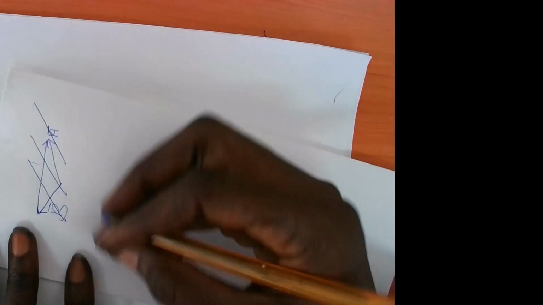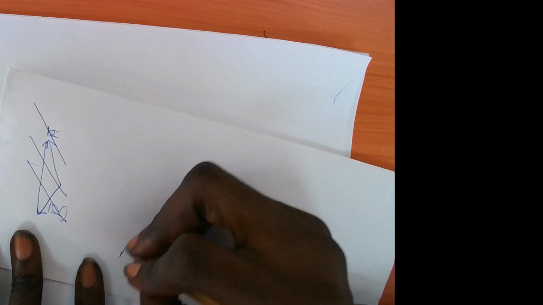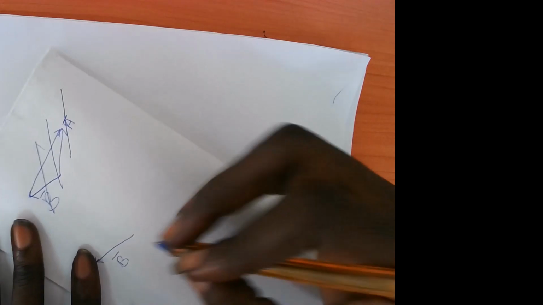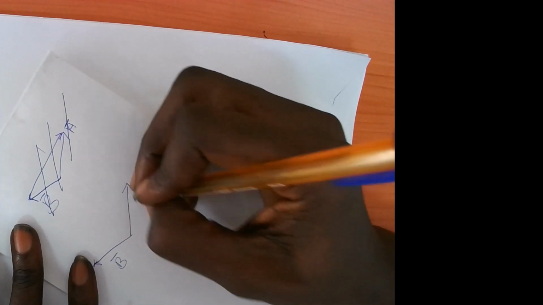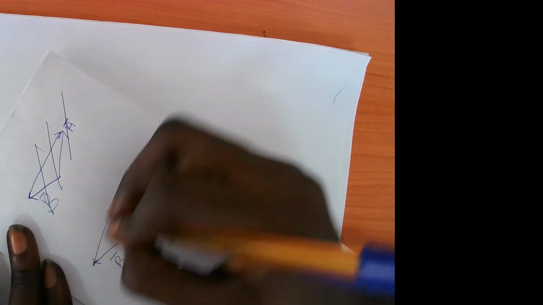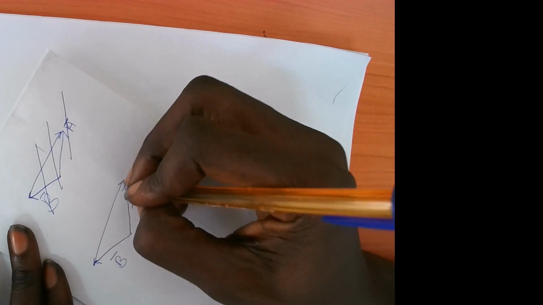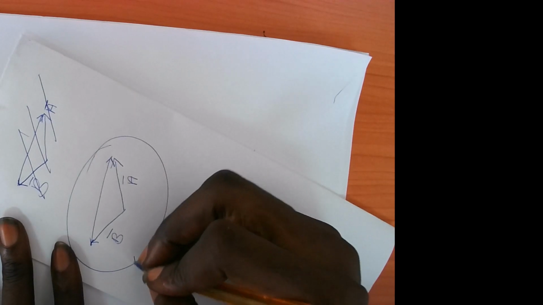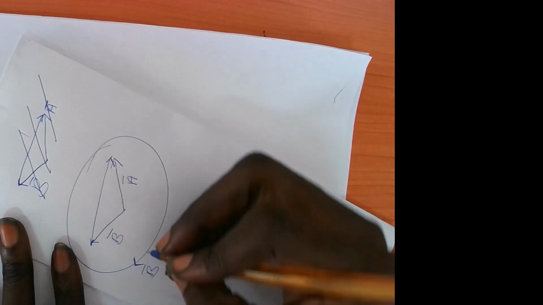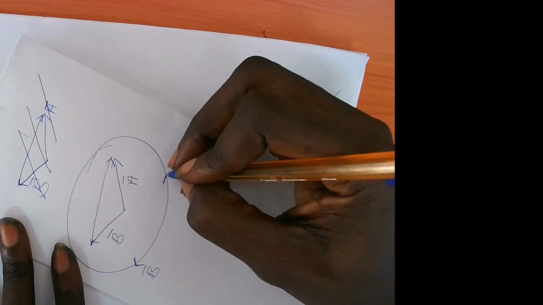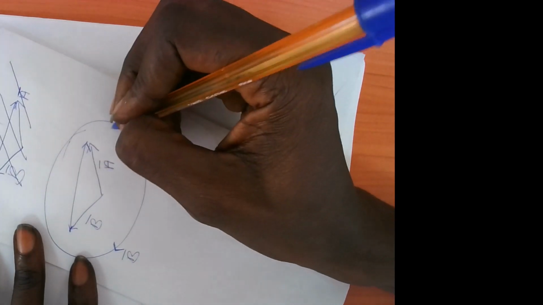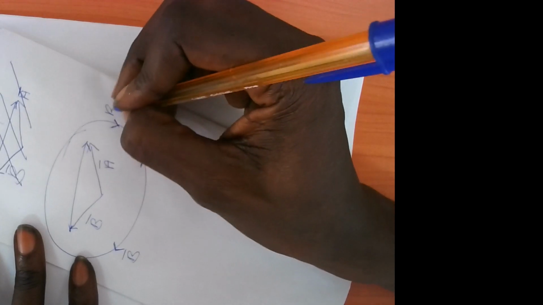So let me draw a loop around it to show you more. My vector A was like this. My vector B was like this. My vector A was like this, and my resultant vector was like this. So now if I draw a loop around it, you can see that vector B is like this and vector A is like this. They are going in opposite directions, and my vector R is coming this way.